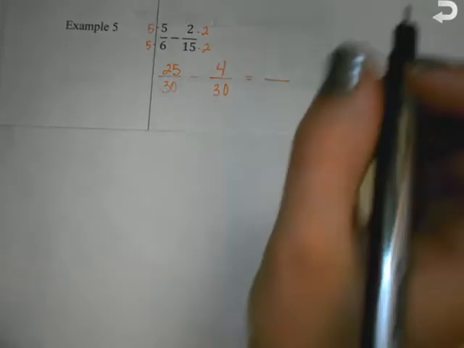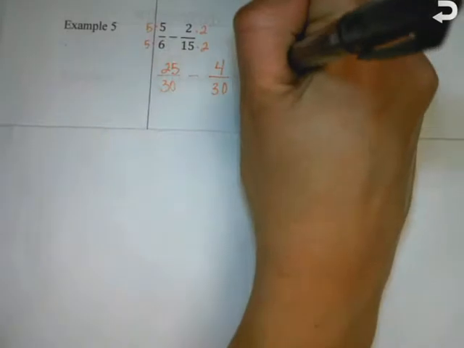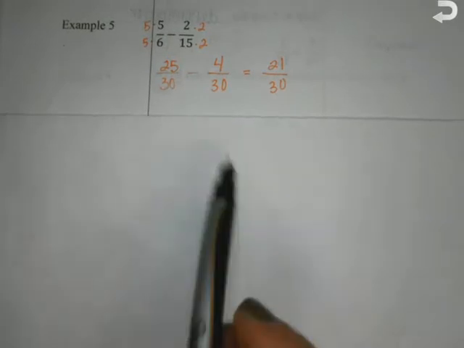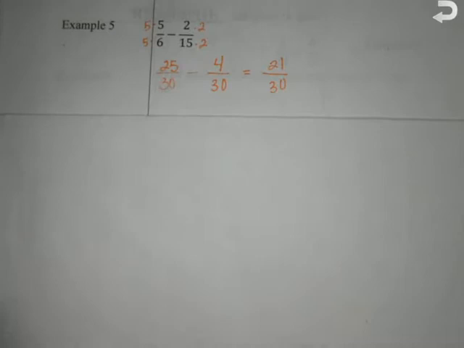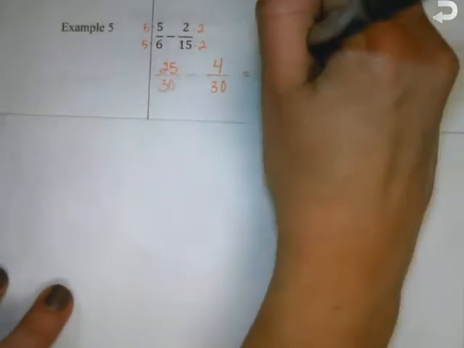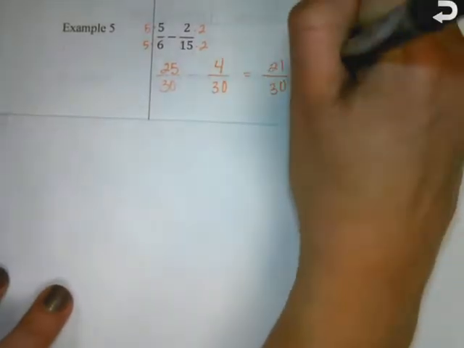Yep, it does. What do 21 and 30 both reduce by? 3. So we can divide both of these by 3. 21 divided by 3 gives me 7, and 30 divided by 3 gives me 10. So my answer is 7 over 10.